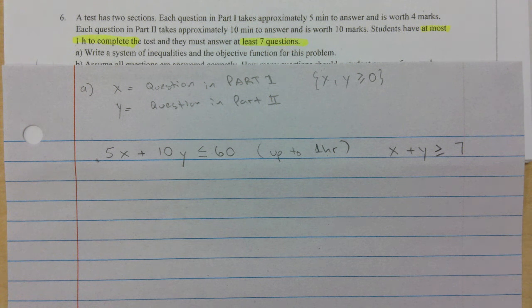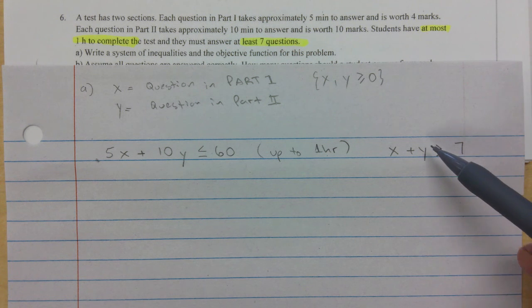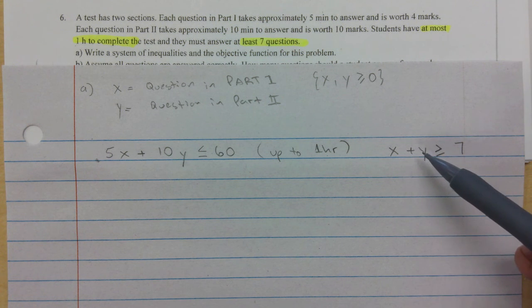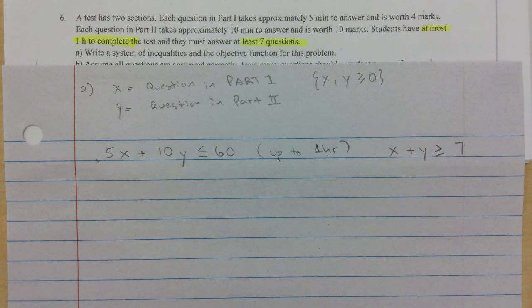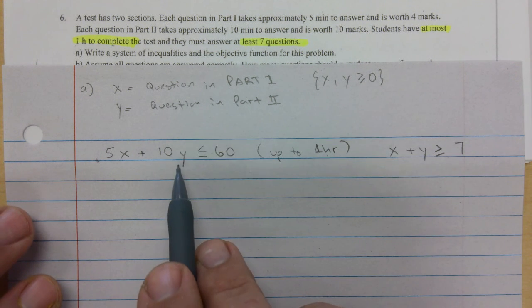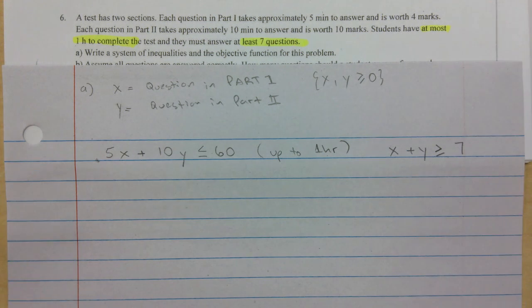You just have to ask yourself, like, what am I trying to get here? I want that to be at least 7, right? So then this has to be greater than or equal to 7. Okay, so make sure you have that. So inequality 1, inequality 2, done. That's it for inequalities.